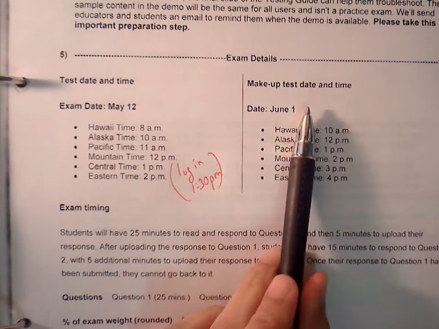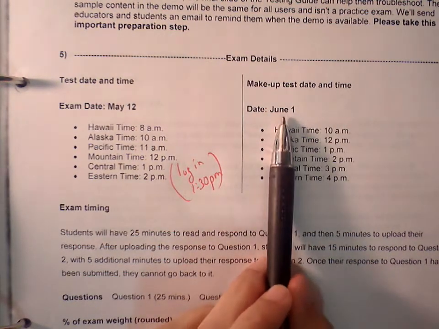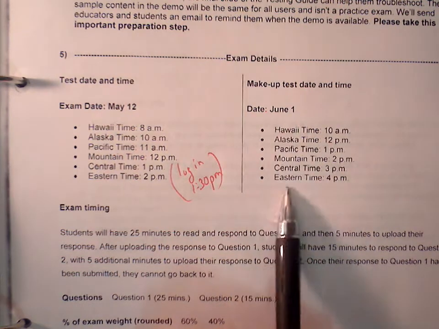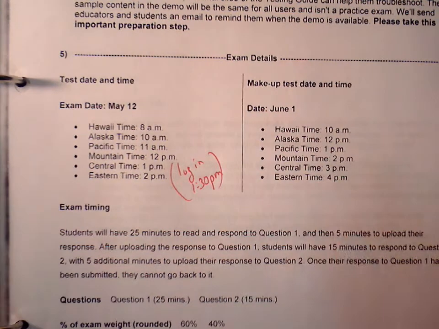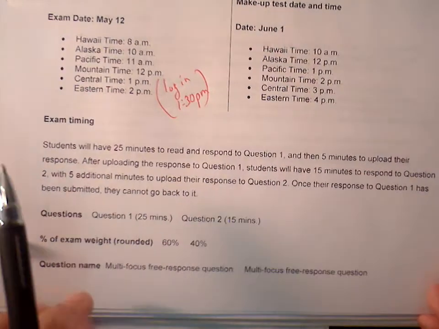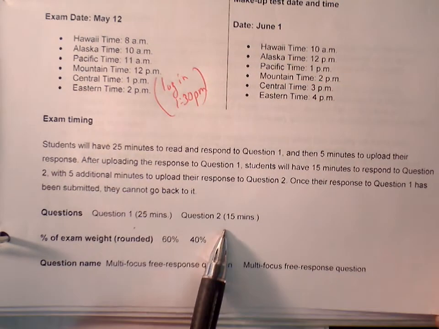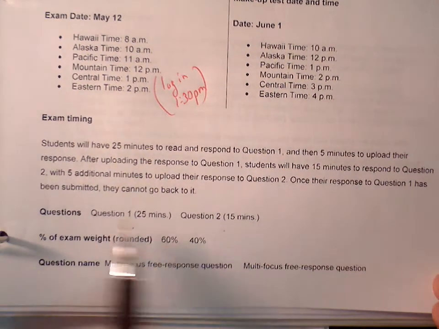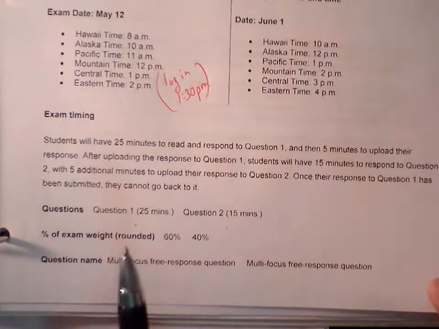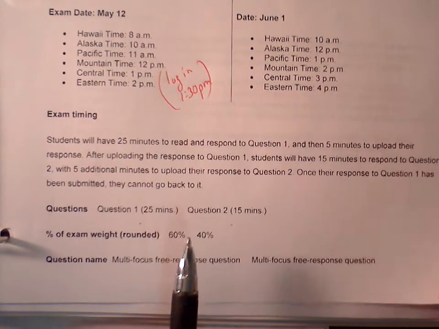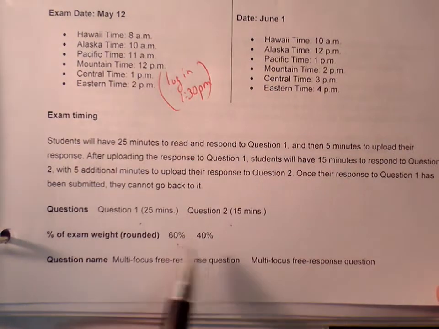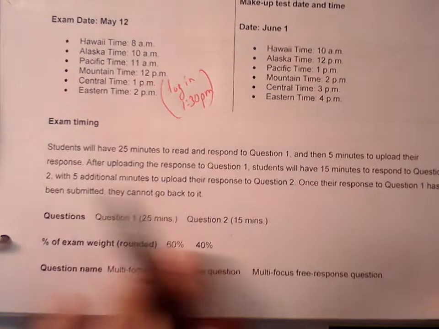The makeup exam, which I'll talk about a little bit later, is going to be June 1st, and that is going to be 4 p.m. Okay, you're going to have 2 questions. First question is 25 minutes. Second question is 15 minutes. I'll go a little bit into some details that I've gathered. 60% for the first question, 40% for the second question.